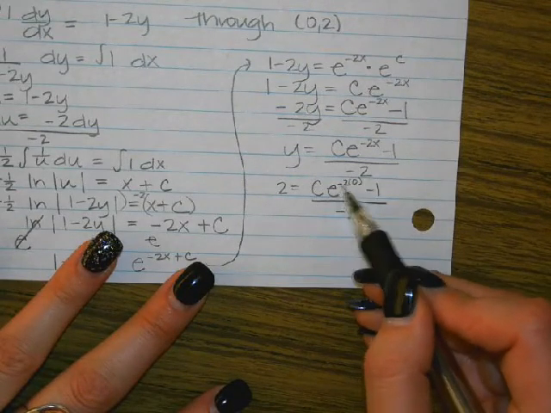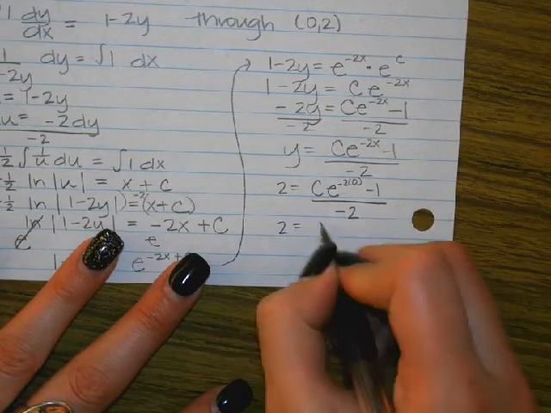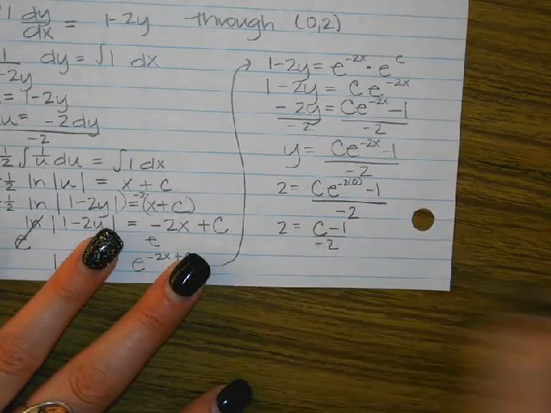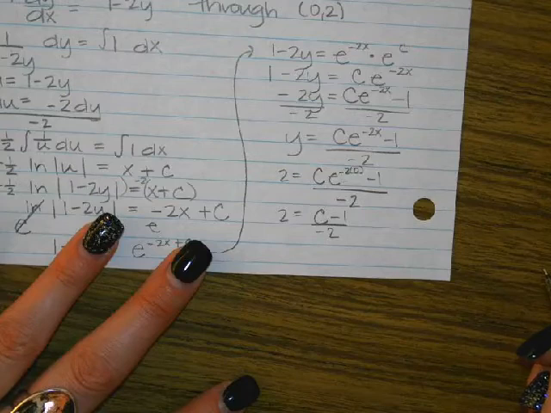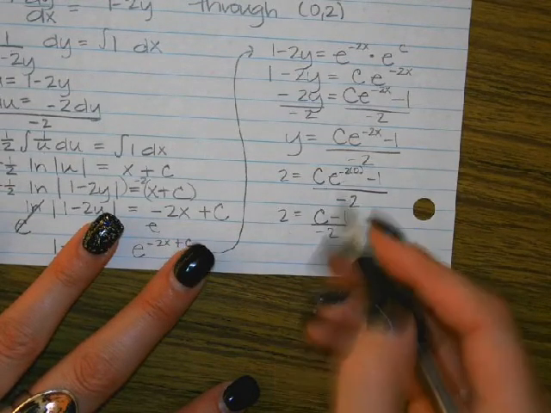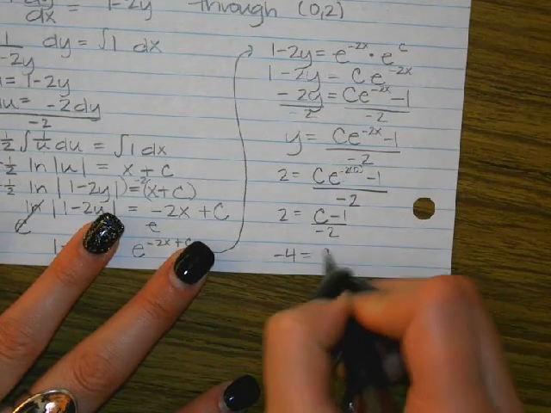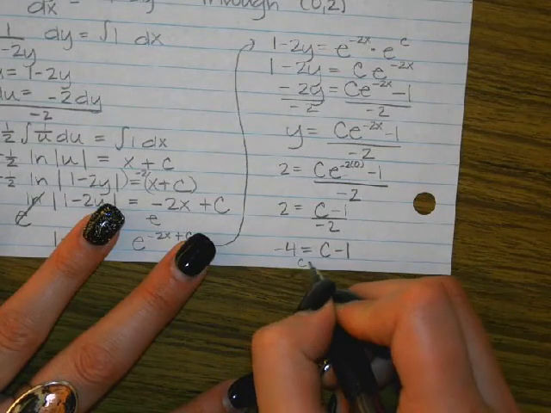E to the negative 2 times 0. That equals 1. So we have 2 equals c minus 1 times negative 2. Times the negative 2. So negative 4 equals c minus 1. C equals negative 3.